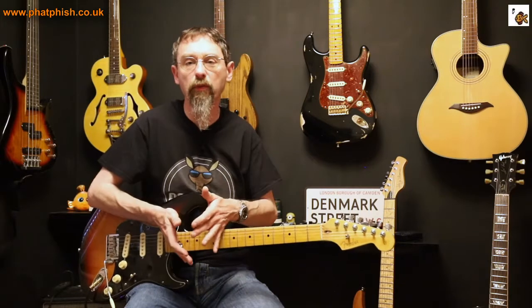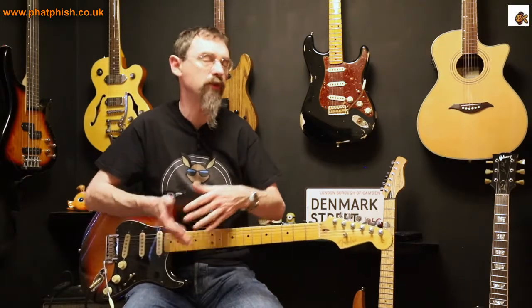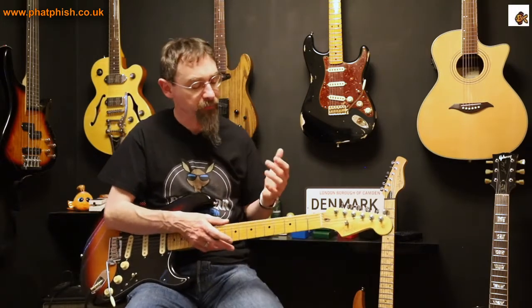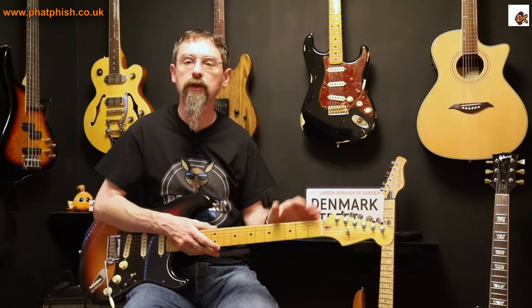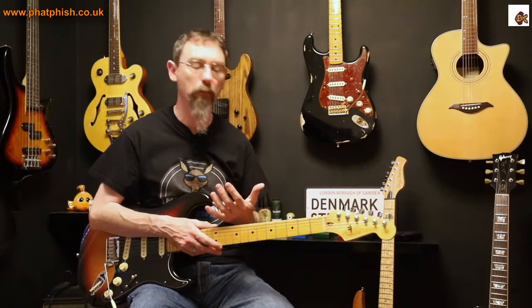But if you shifted it up a few frets, you could move it to a different key. If you moved it down a few frets, you could move it to another. There's a lot of flexibility there, so don't get locked into just one particular key.